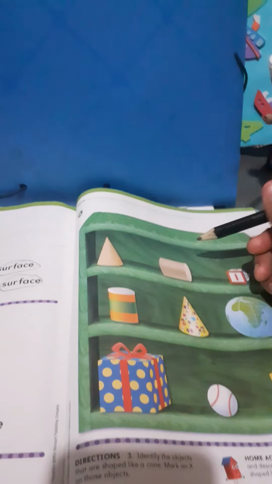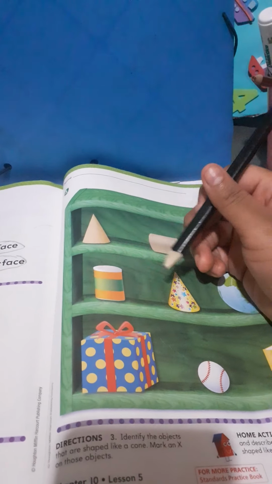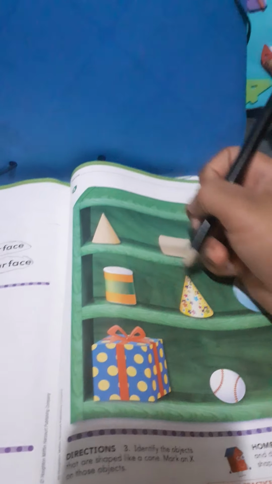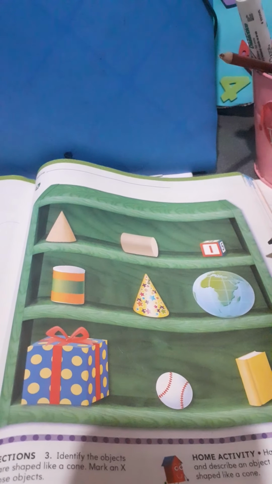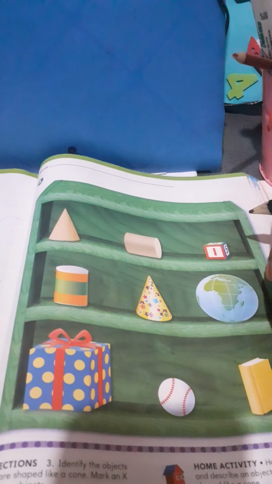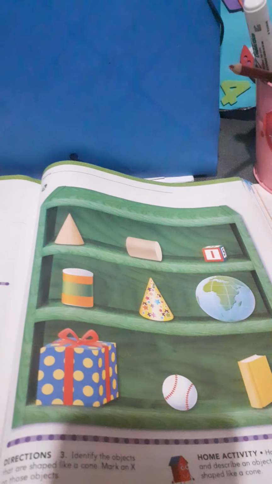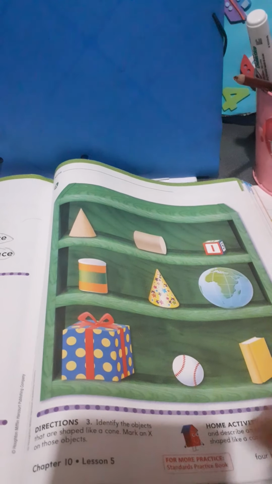In this exercise, you are only going to mark with an X the shape which is similar to a cone or triangle. This is easy and you are going to do this at home. So continue with the next page.